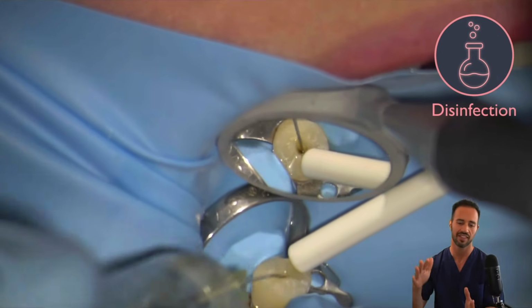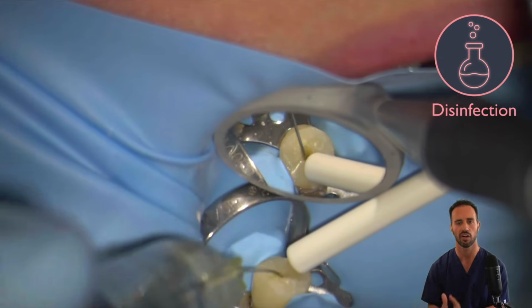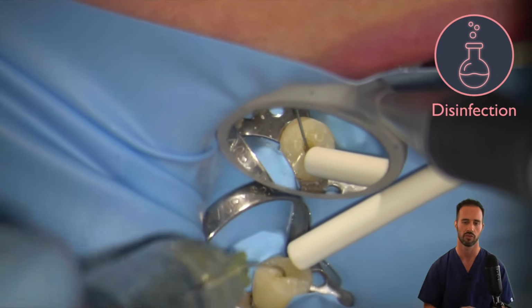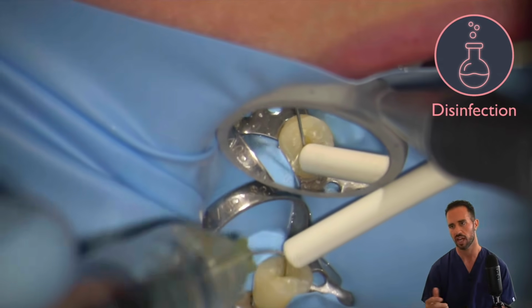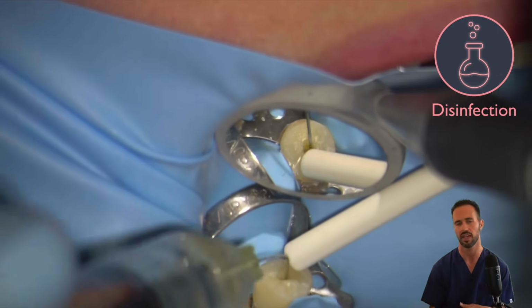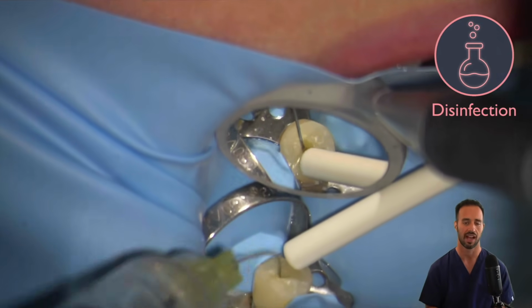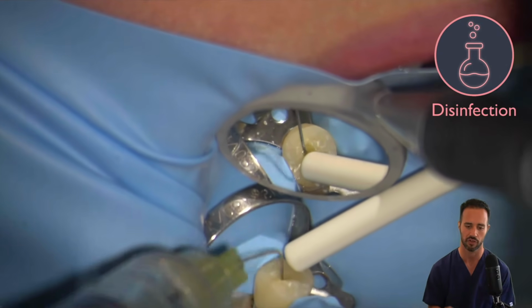So this is now the disinfection stage of our case, where we're going to pass a lot of sodium hypochlorite through the tooth. Okay, don't be shy about passing, like I mentioned, between 10 and 20 milliliters of sodium hypochlorite through a case. I would encourage you to do that, especially for necrotic cases.